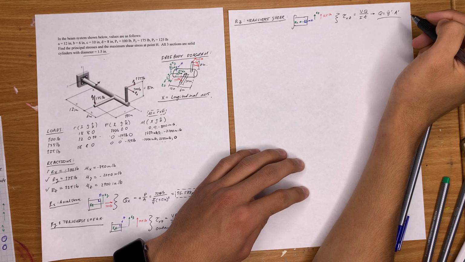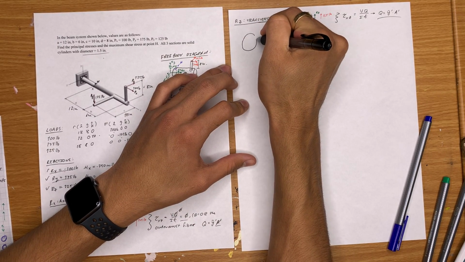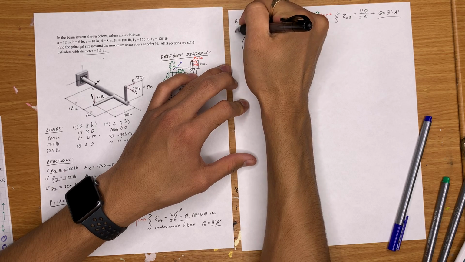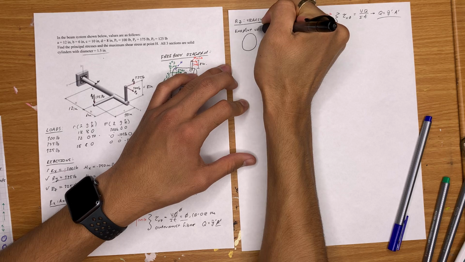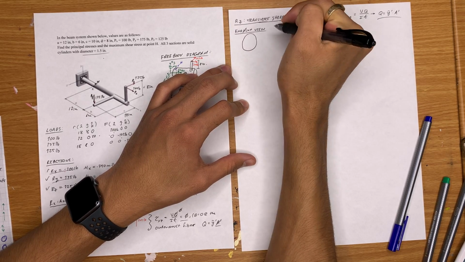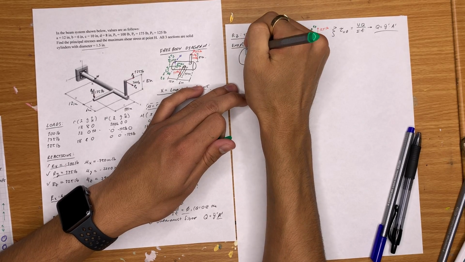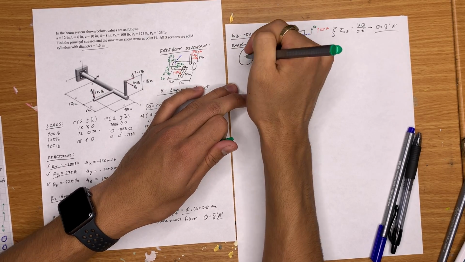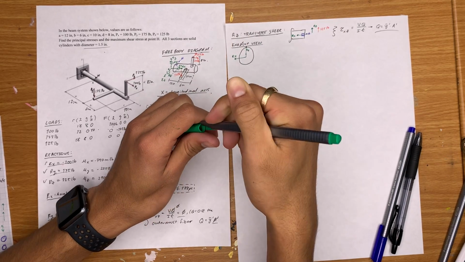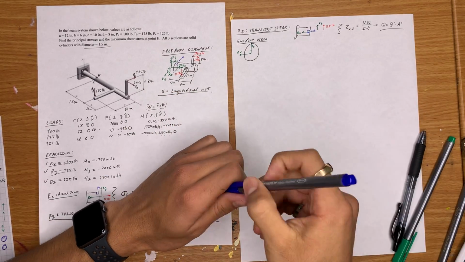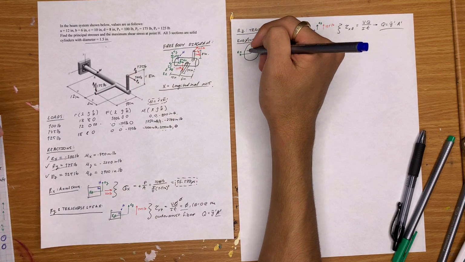So to find Q, we're going to need to look at an end view of the cut. So if we look at it, RZ is going to be here, RX here, and H will be here.